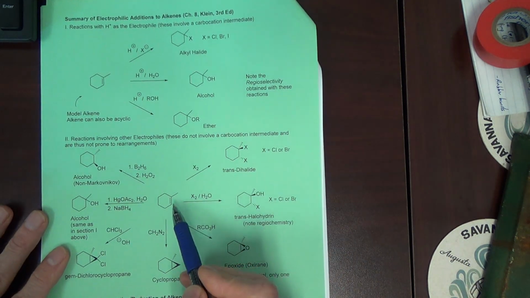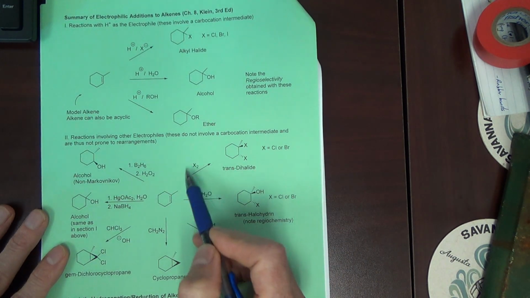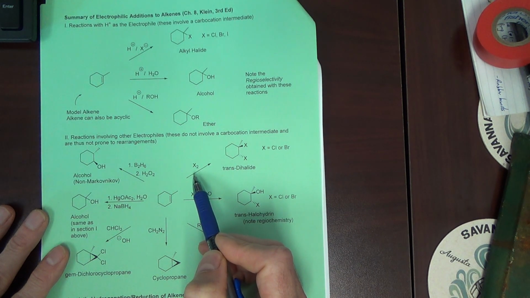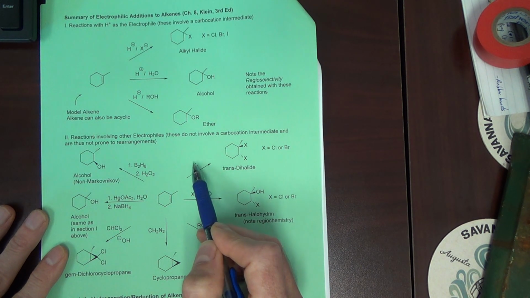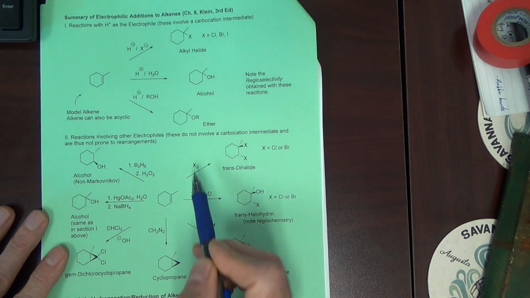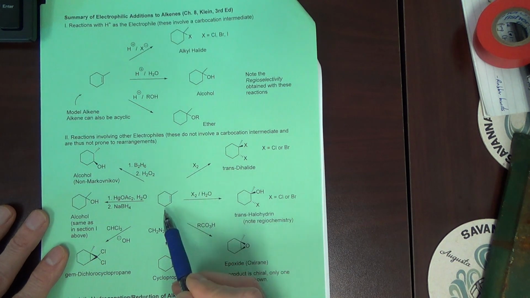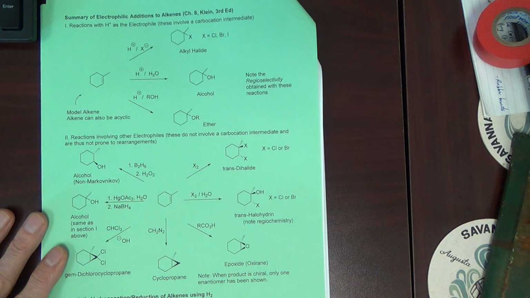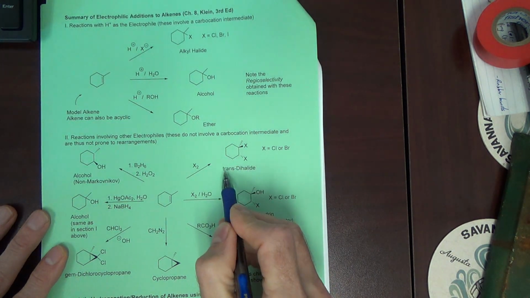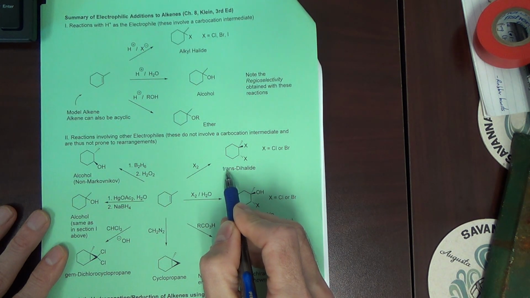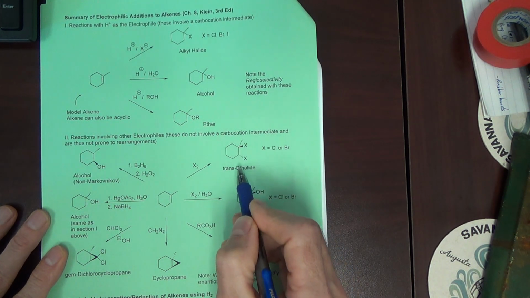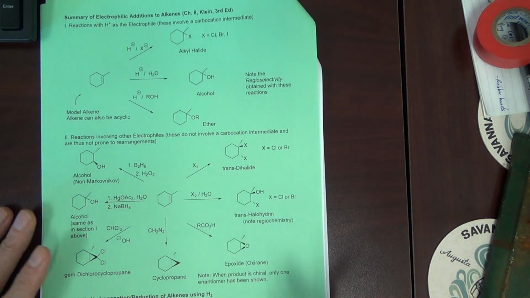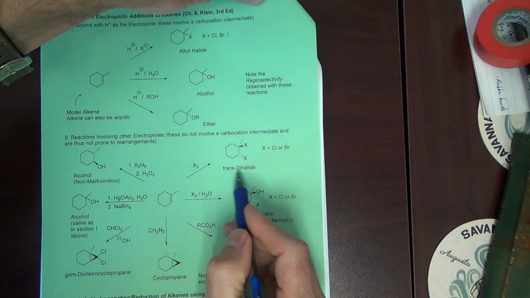The first reaction we'll look at is reaction of an alkene with elemental halogen, with this typically being either chlorine or bromine, and your halogens are diatomic. And this reaction gives a trans dihalide. Now, trans is only going to be applicable in certain cases. But when stereochemistry is applicable, it will be trans. We will see that in the mechanism.